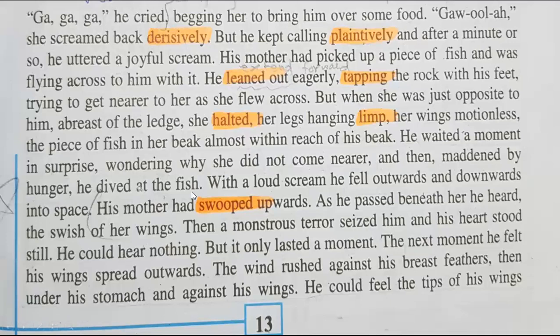See, this is the situation, children. Now make up your mind for that, or you can visualize the same. You can imagine that situation. This was the position when he dived at the fish, when he tried to get that fish. Now see, oh my God, it's so interesting. By the way, I love this paragraph. With a loud scream, he fell outwards and downwards. As we discussed before, this is known and unknown fear, right? He didn't know the outcomes, what would happen with him after flapping his wings. So he was trying to flap his wings, and with a loud scream, outward and downwards into space. This was the actual situation.